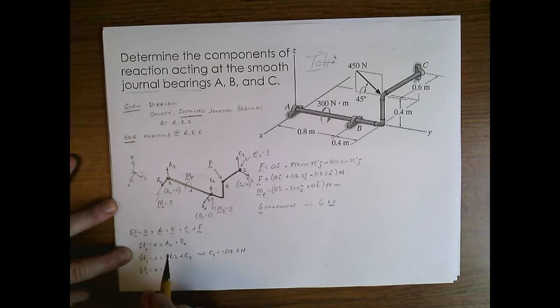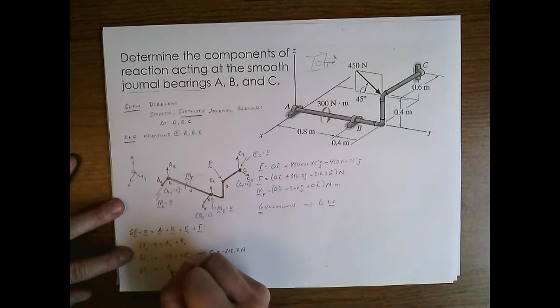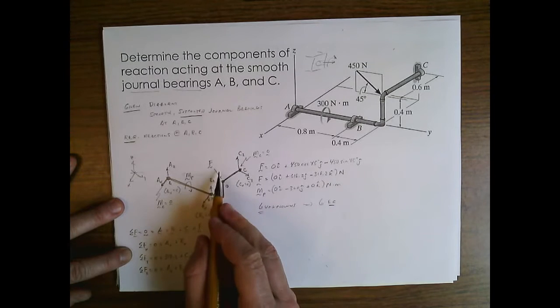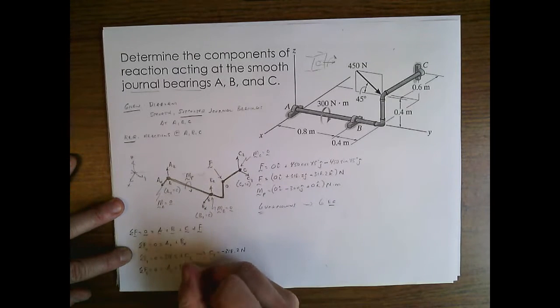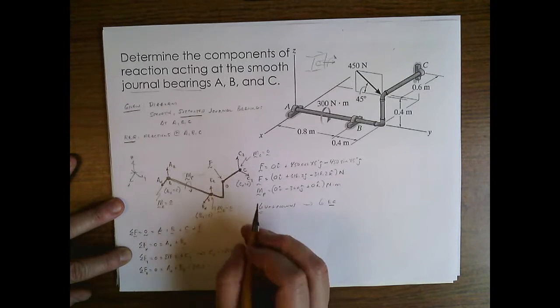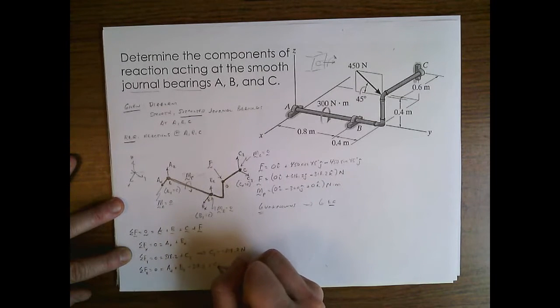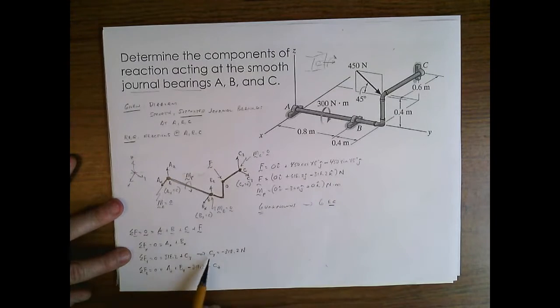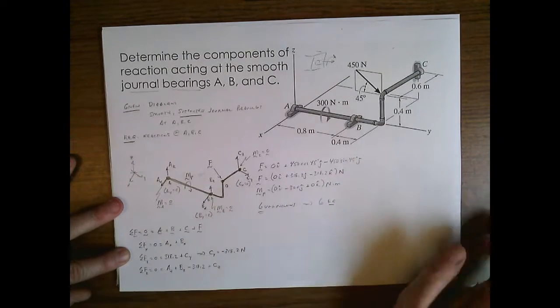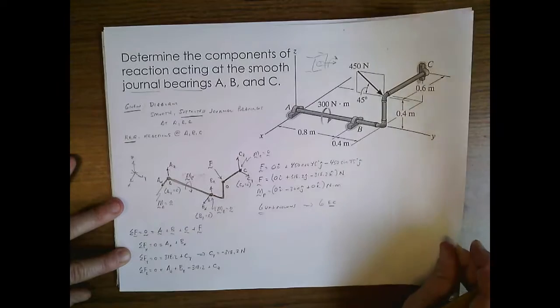Okay, so sum of the forces in Z is equal to 0. What I get here is AZ plus BZ. F, I've got a Z component, which is negative 318.2. And then I also have a component CZ. Okay, so I'm getting there, right? I've got one thing here, and that's interesting. So I'll make use of that.